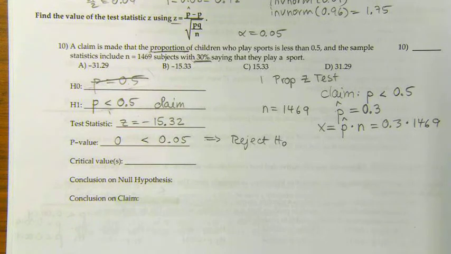The second method is the critical value method. These are two different methods coming up with the same conclusion. It's looking at it from a different angle, but you will always end up with the same conclusion.